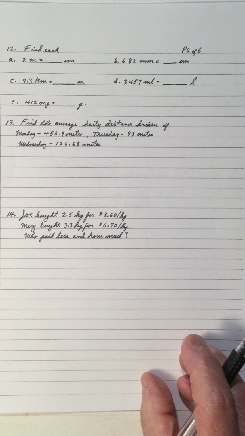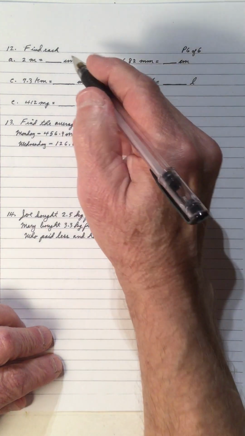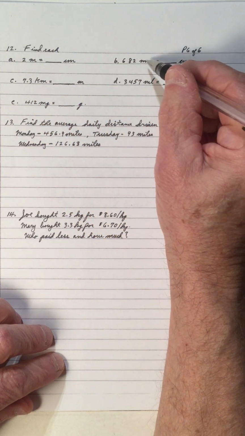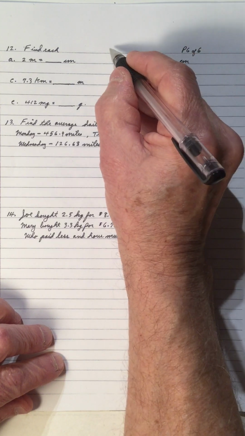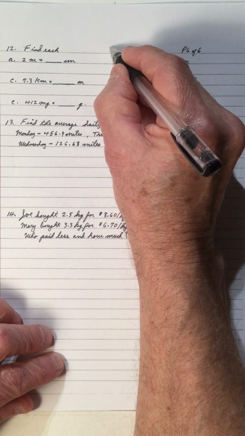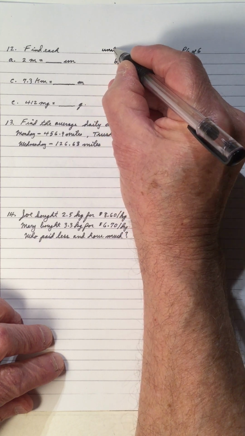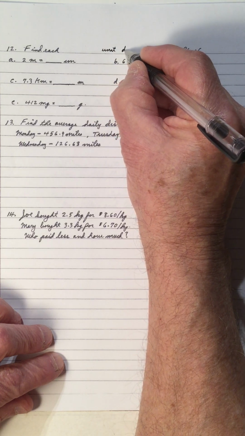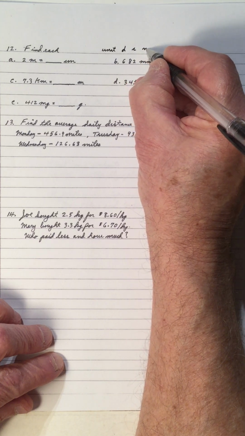Now we have a final page in this video, and it says find each. Meters to millimeters, centimeters, millimeters to centimeters, etc. What I have is a scale. This is one way. I have the unit in the middle. Then I have deci, centi, milli.